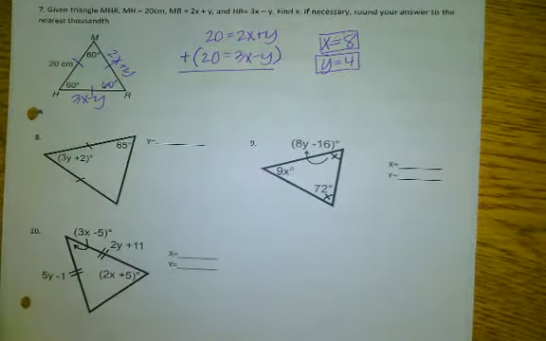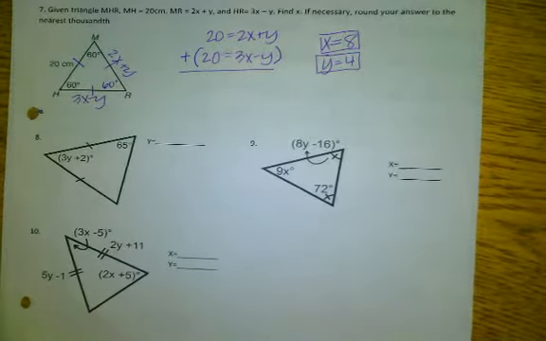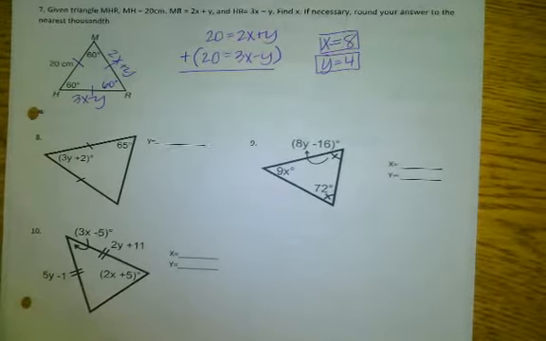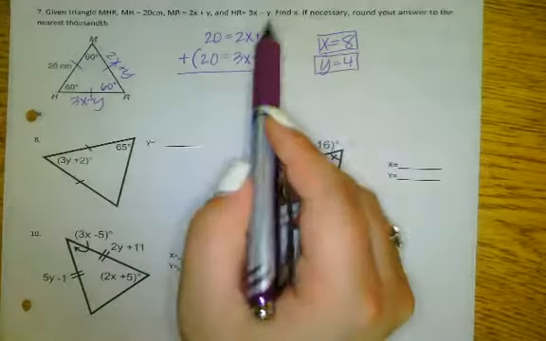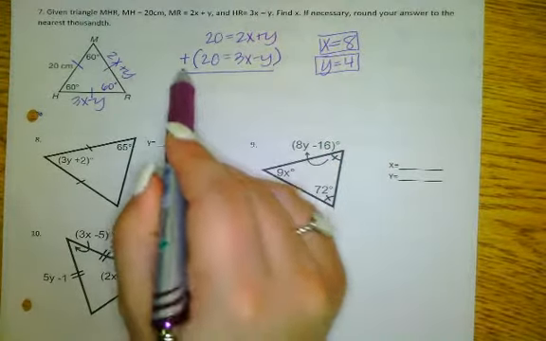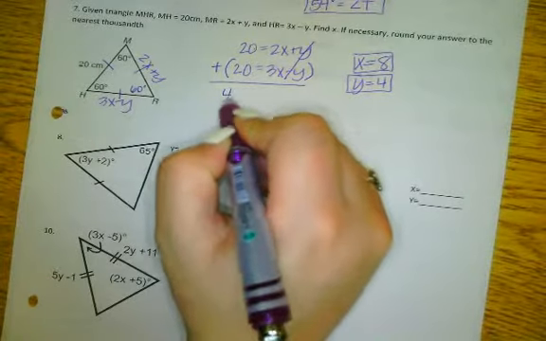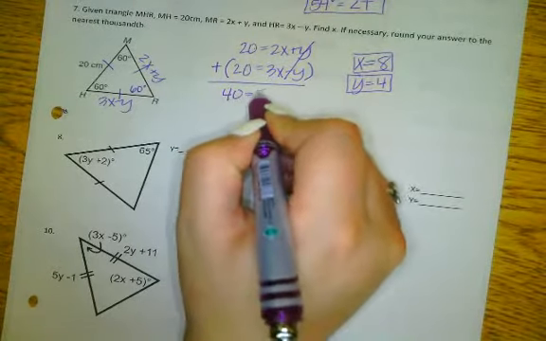I would do this problem by elimination just because you already have a positive y and a negative y, and if I add these two equations together, those cancel. And so then you'll have 20 plus 20 is 40, 2x plus 3x is 5x, and you solve. And you get 8 equals x.